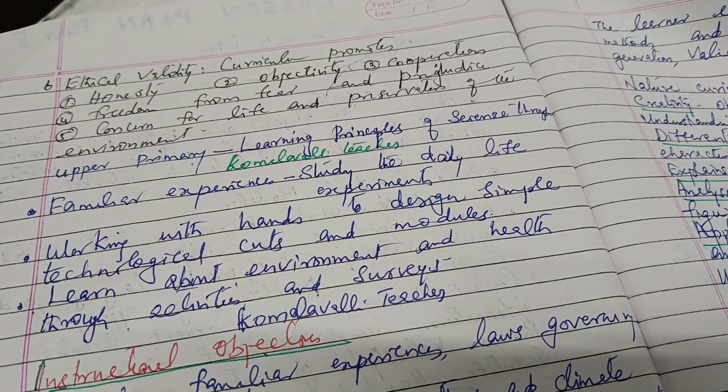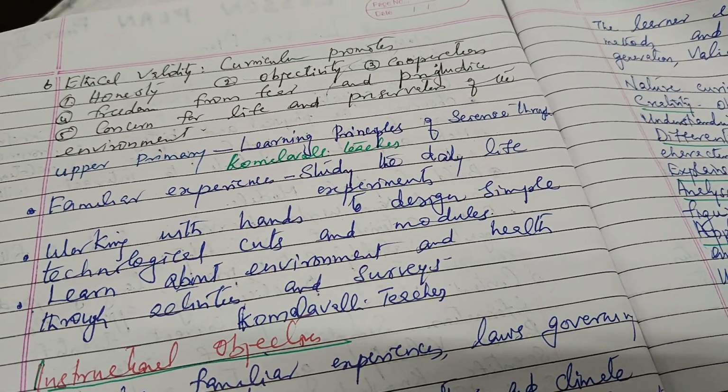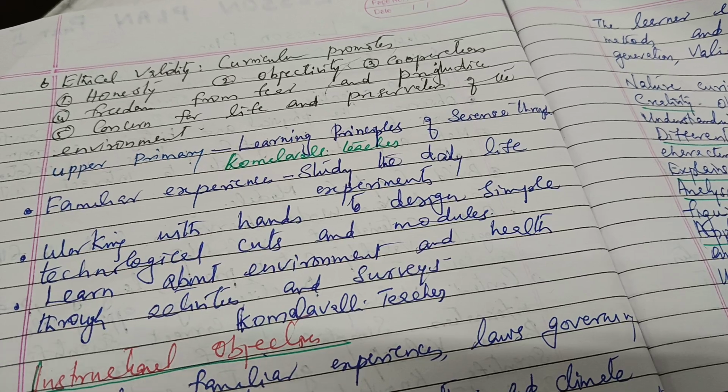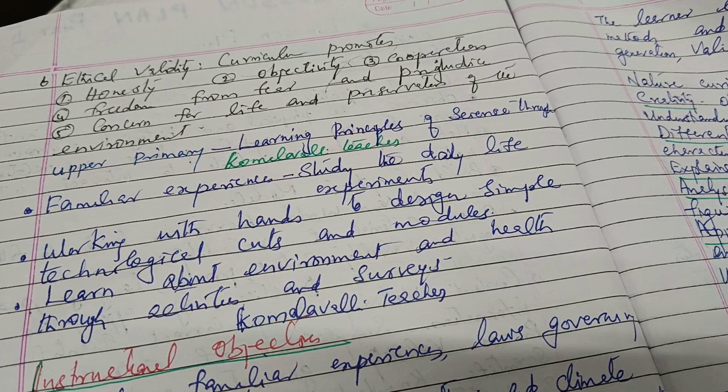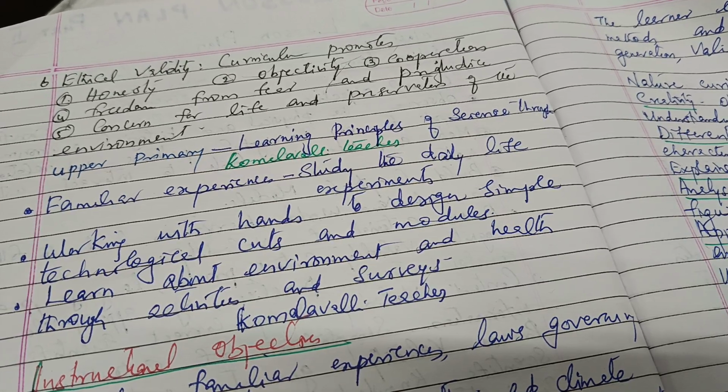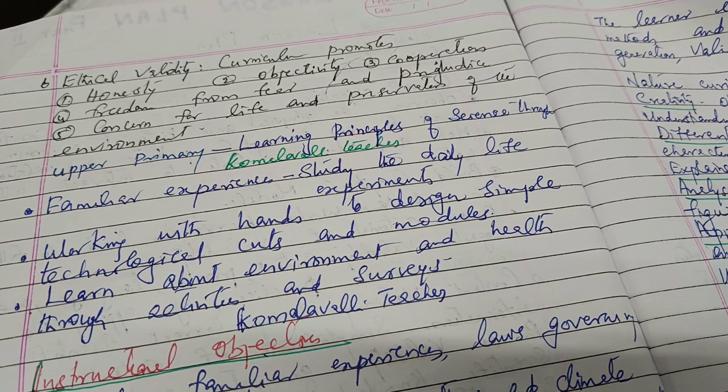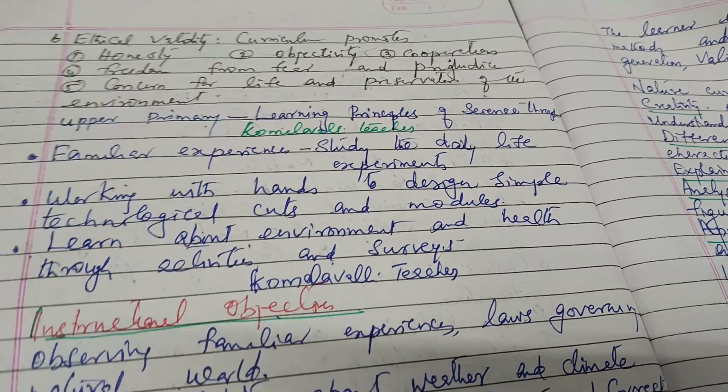Then ethical validity: the curriculum promotes honesty, objectivity, cooperation, freedom from fear and prejudice, concern for life and preservation of the environment.